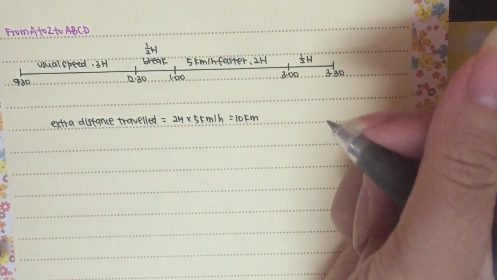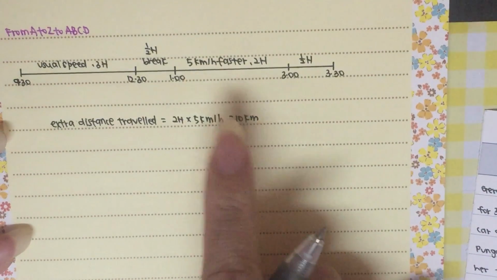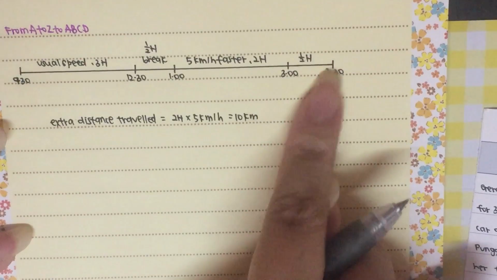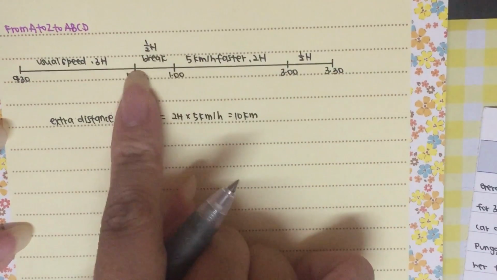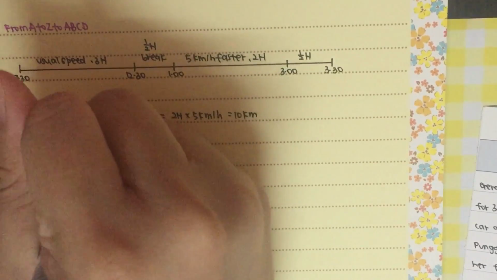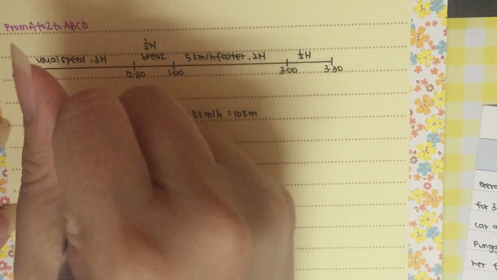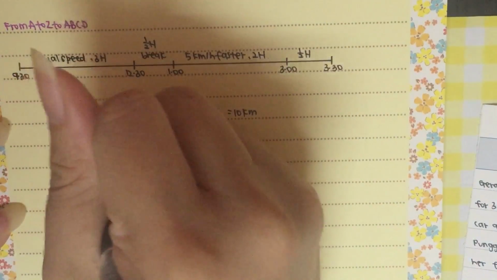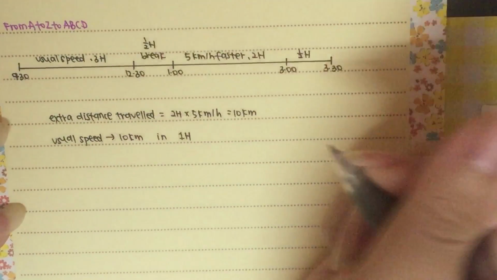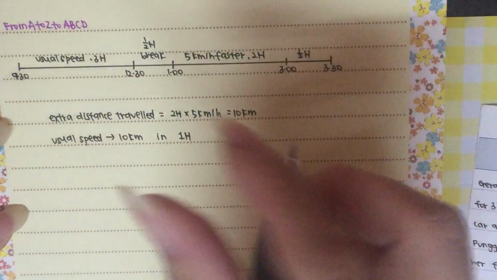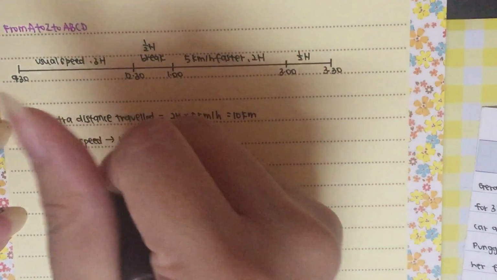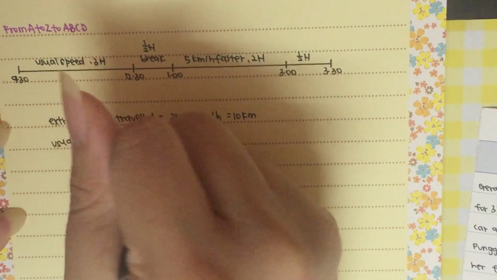Then this 10 km is supposed to be covered in this half an hour and this half an hour, because we end up being faster, and this is the break. So the usual speed will be 10 km per hour in 1 hour. Coincidentally, this matches our unit for the speed. Therefore, we conclude that it's 10 km per hour.